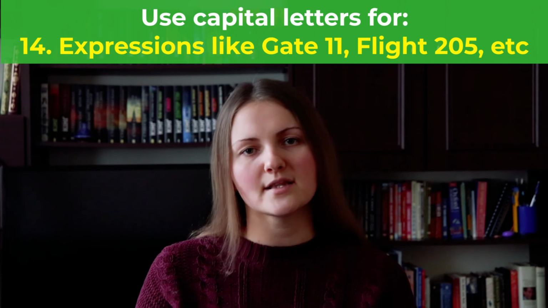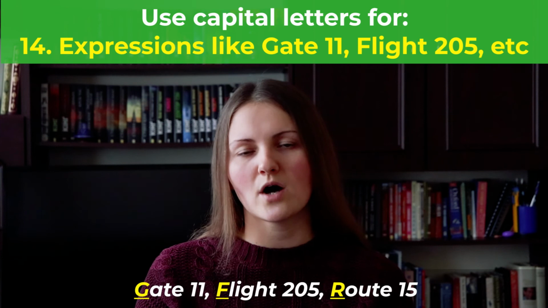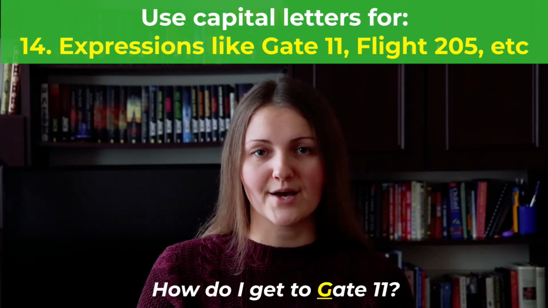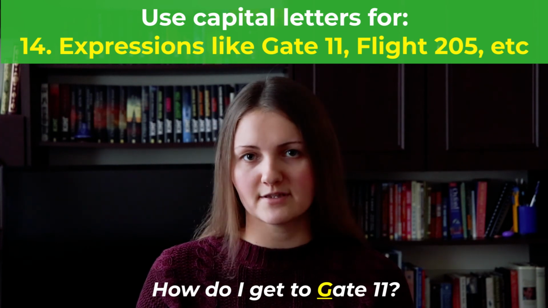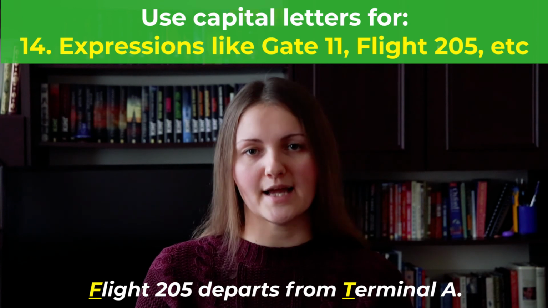We also use capital letters in expressions like Gate 11, Flight 205, Route 15, etc. For example, how do I get to Gate 11? Or Flight 205 departs from Terminal A.